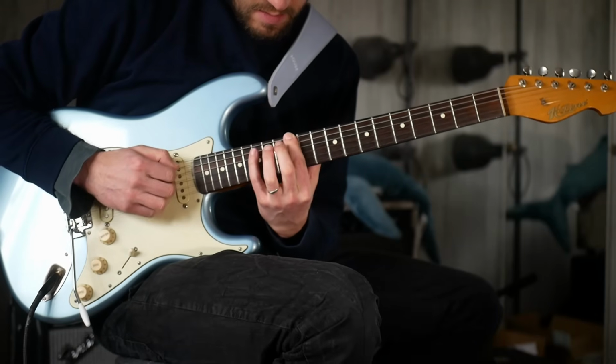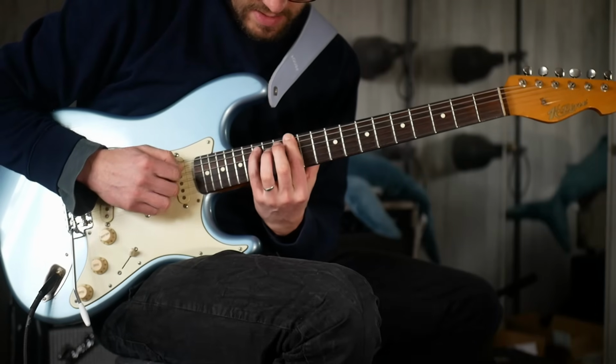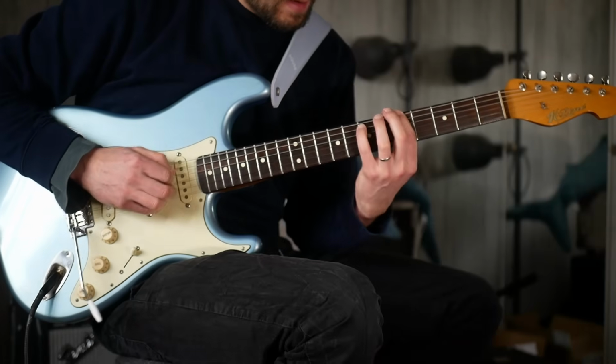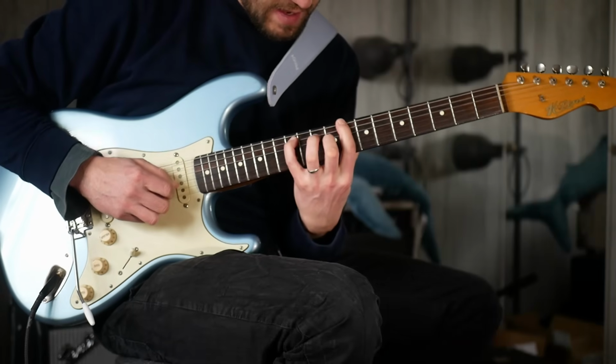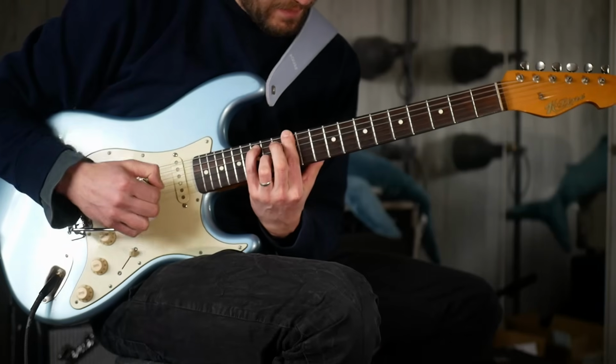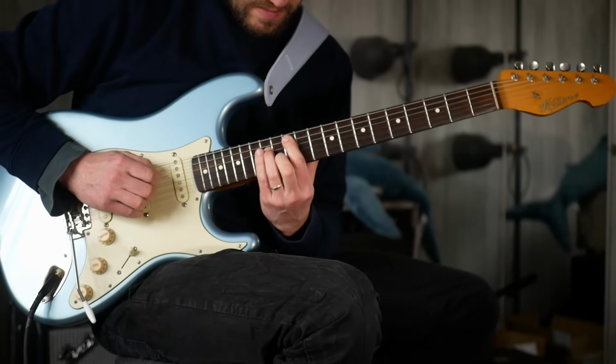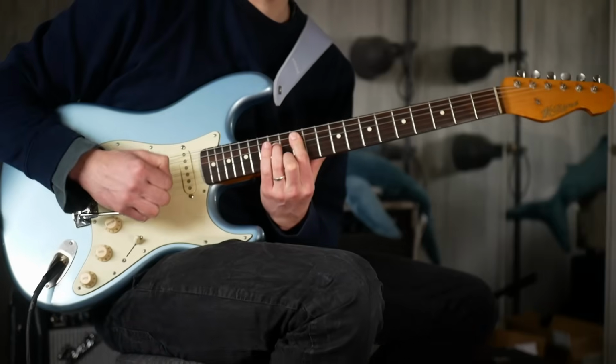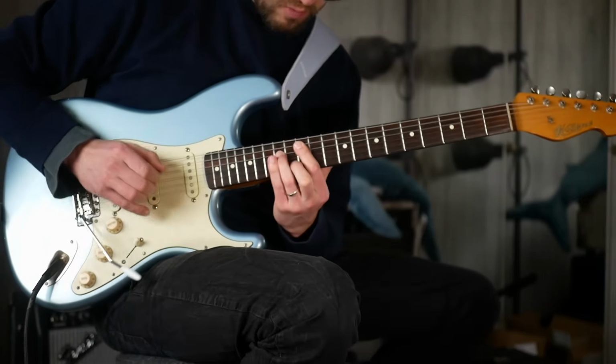So we're getting A, B, E, C, A. C, A, B. E, C, A on this string set, nice and tidy. So this one always looks a bit like a bar chord.